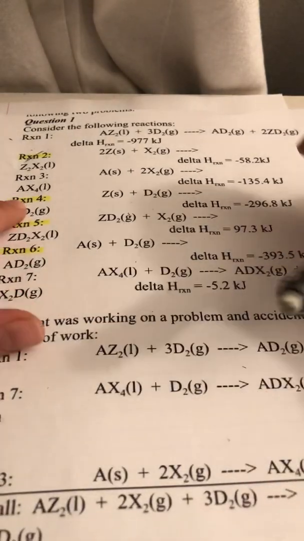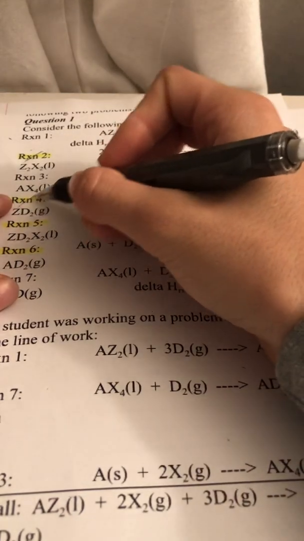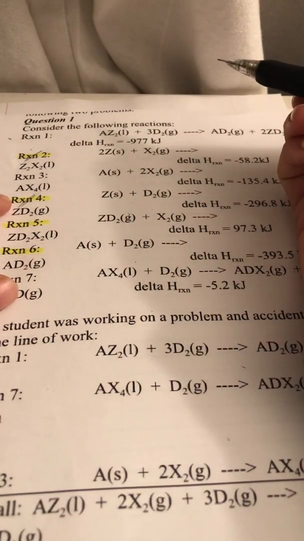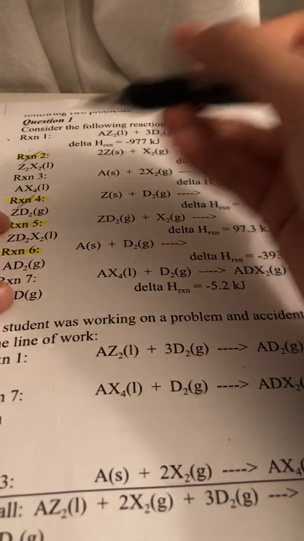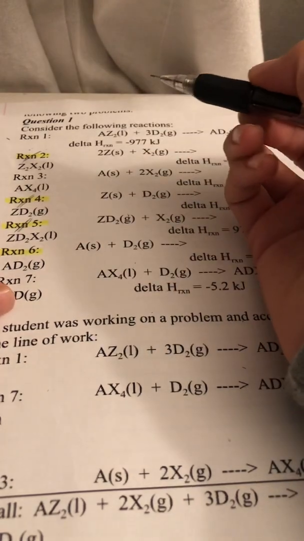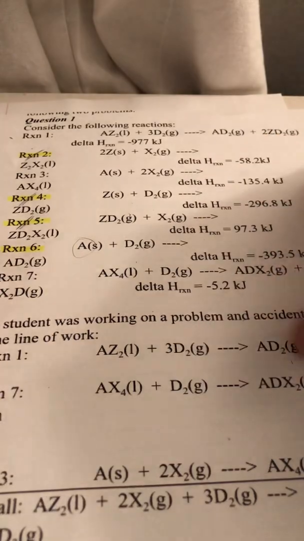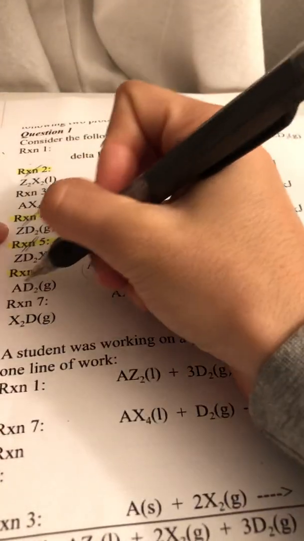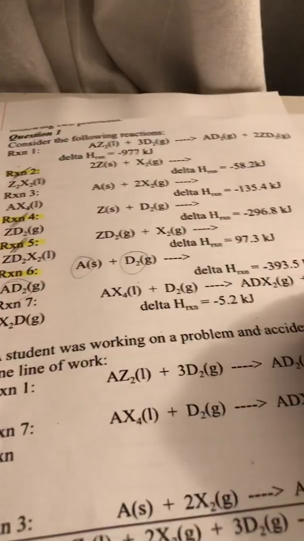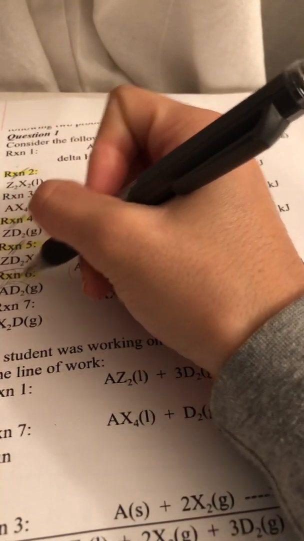Reaction 4 right here. That one does have D2, but it still has Z, which we aren't using. We're using A and D. This one has Z and X, and we aren't using any of those, so we could cross that one out. Reaction 6 has A, okay, D2, and AD2. Perfect, that's the 3 that we need. So reaction 6 is what we're going to use.